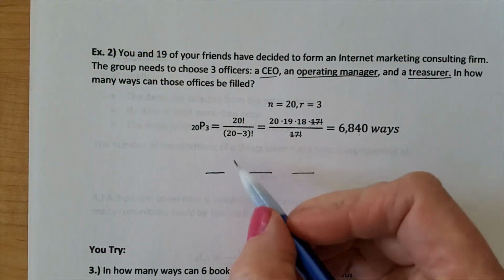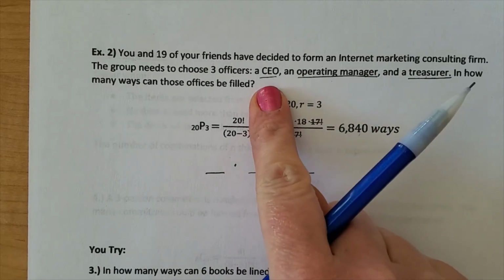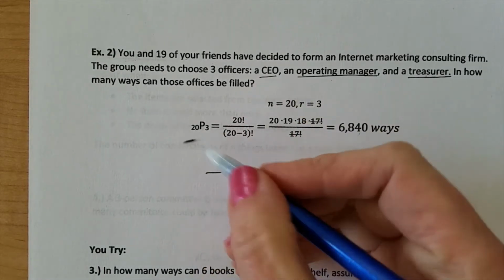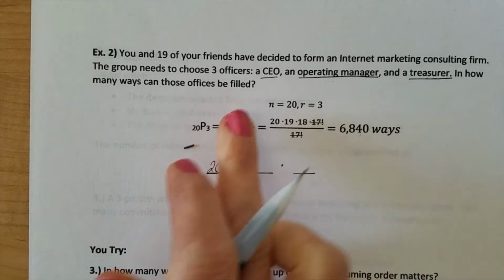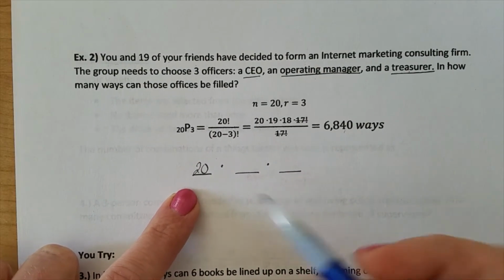So for my first choice, I need a CEO. Right now I have 20 people to choose from. So this is now without replacement.